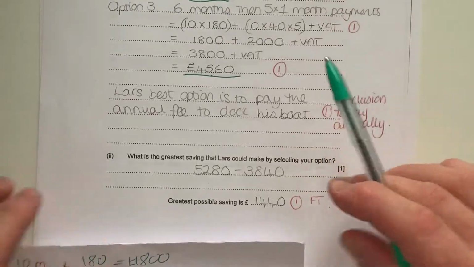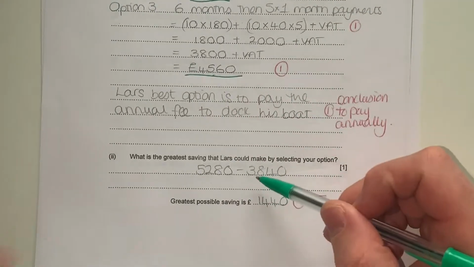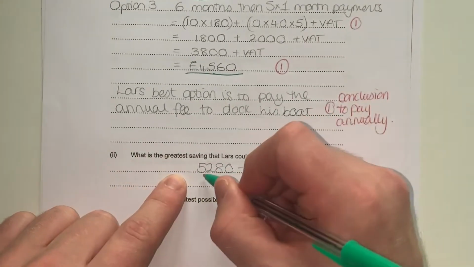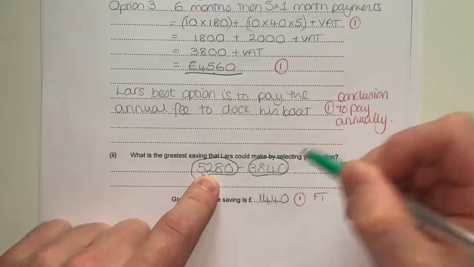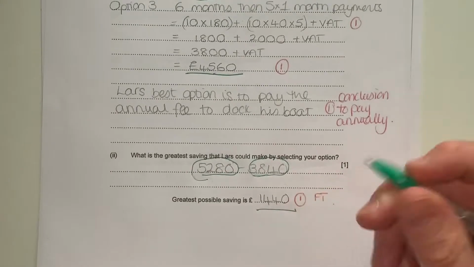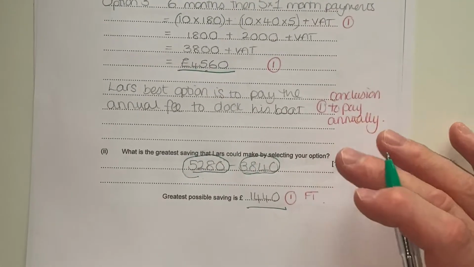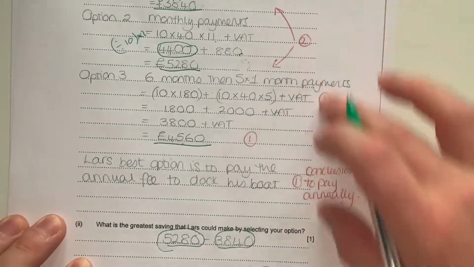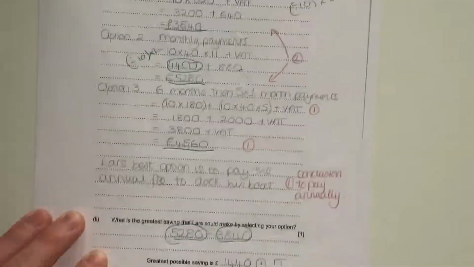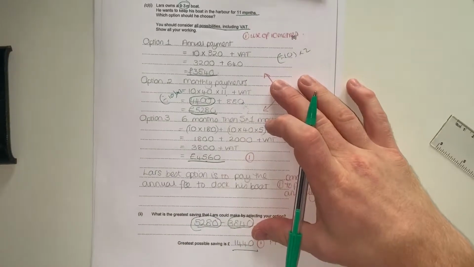Okay, what is the greatest saving? So the greatest saving, what have I done here? Well, to find the greatest saving, you just got to take away the most expensive option, which was 5,280, and the most cheapest option. So you've actually saved £1,440, loads of money to save there, guys. Quite a nice question for 7 marks in total. Just required quite a bit of reading to begin with.